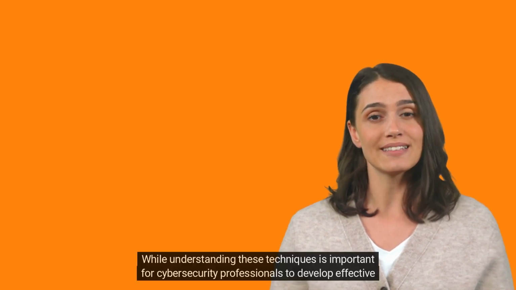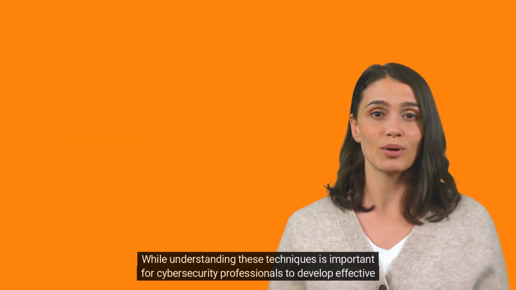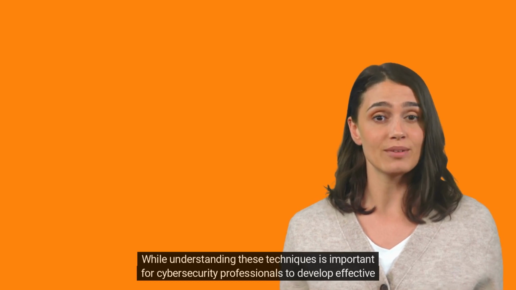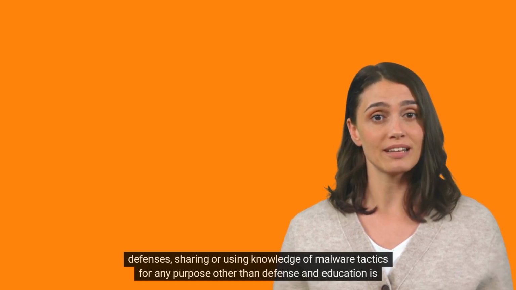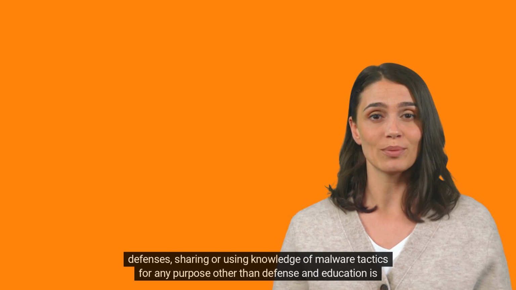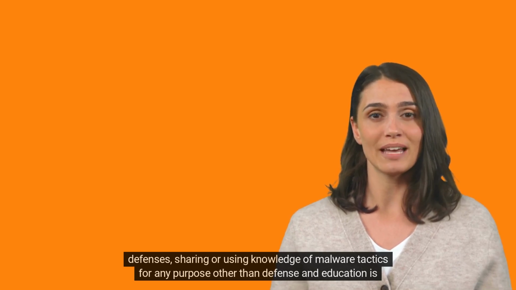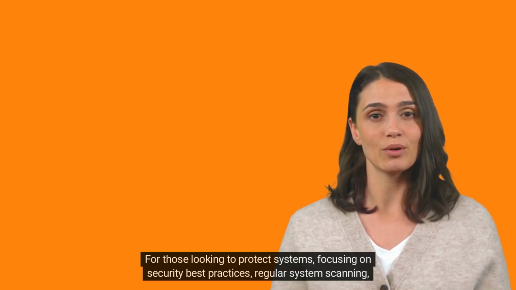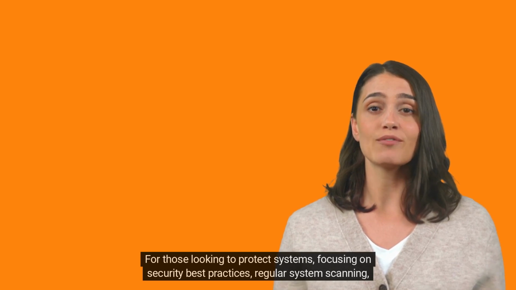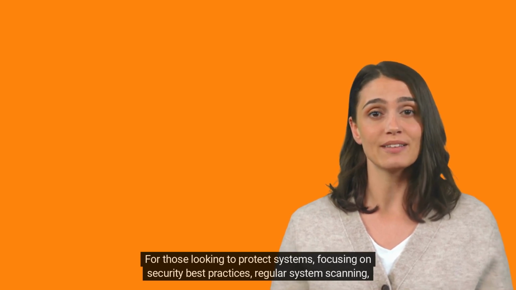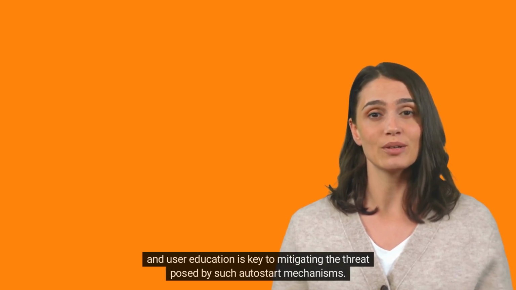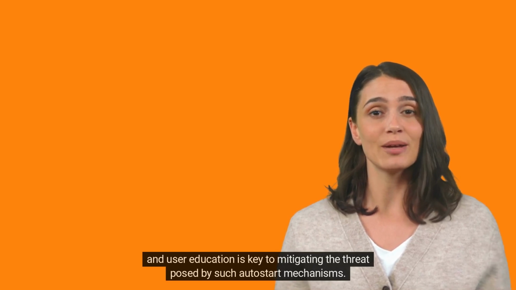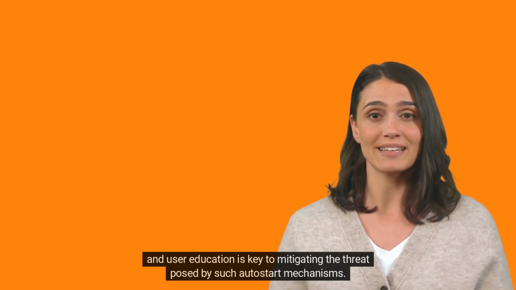While understanding these techniques is important for cybersecurity professionals to develop effective defenses, sharing or using knowledge of malware tactics for any purpose other than defense and education is strongly discouraged. For those looking to protect systems, focusing on security best practices, regular system scanning, and user education is key to mitigating the threat posed by such Autostart mechanisms.